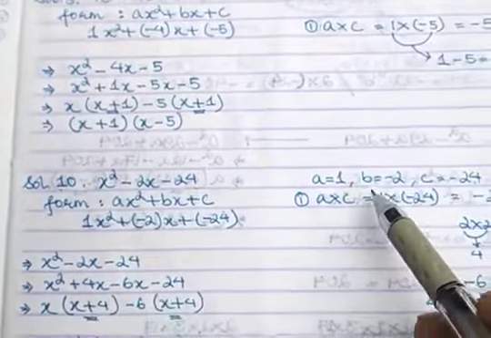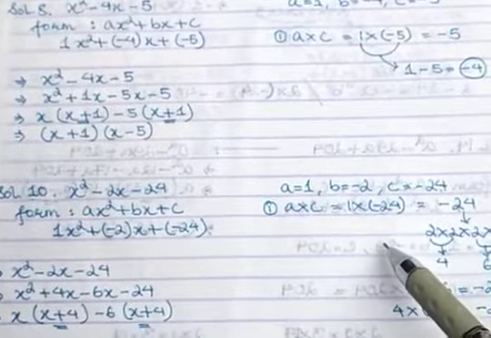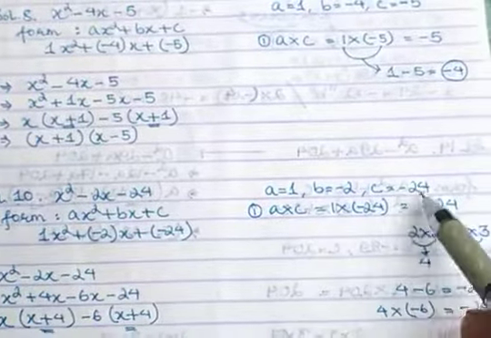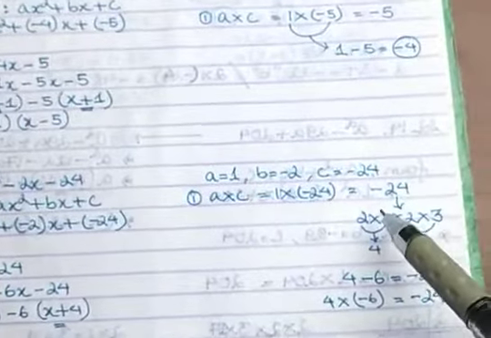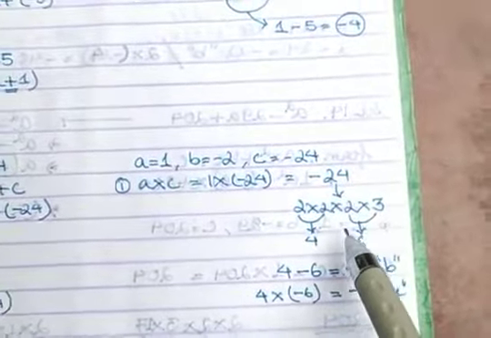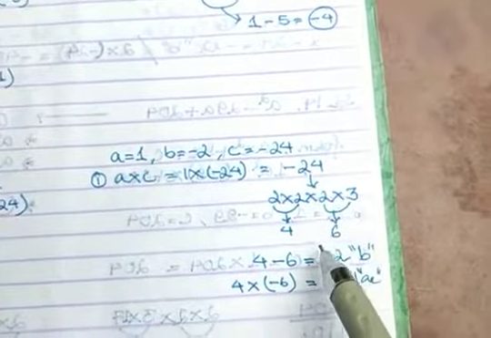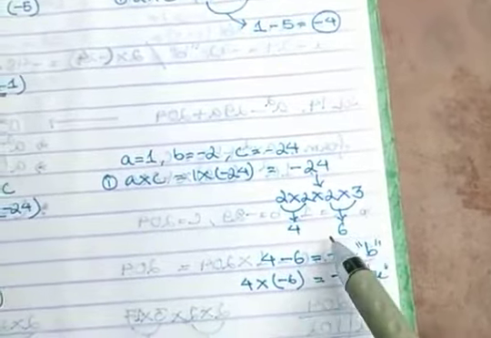So the values of a, b and c we got here are a as 1, b as minus 2 and c as minus 24. See, for ac, multiply 1 into minus 24. Once you multiply 1 and minus 24, you will get minus 24 as your ac. Now taking the factors of 24: 2 into 2 into 2 into 3. So 4 and 6 will be easier for you.